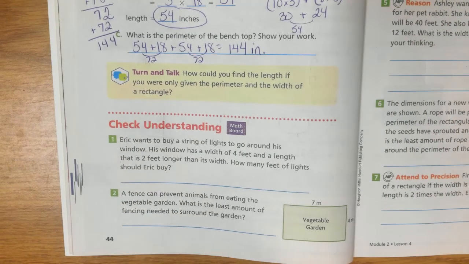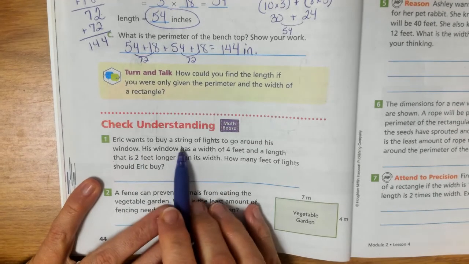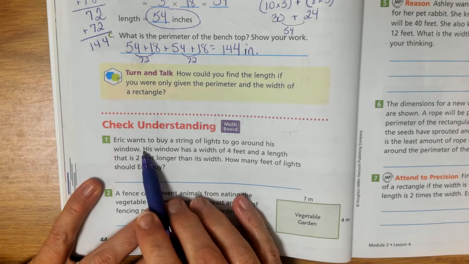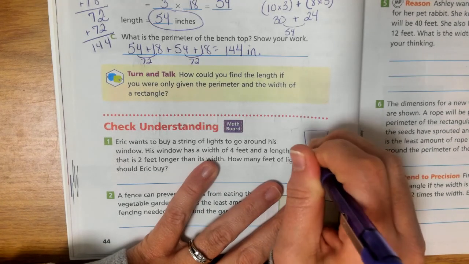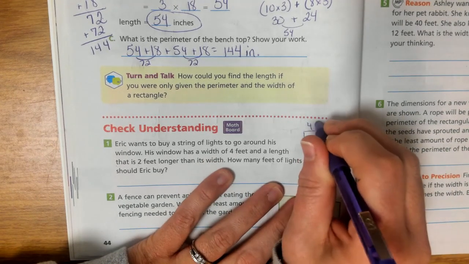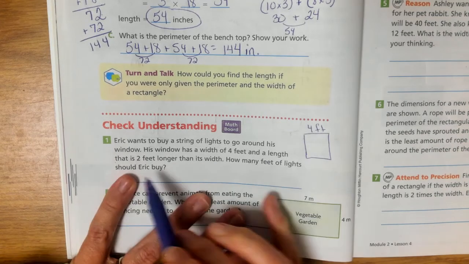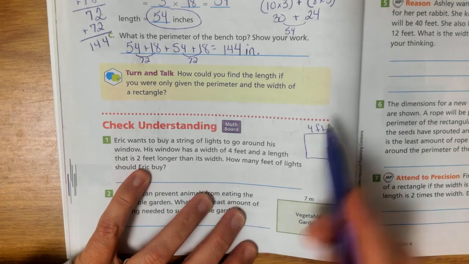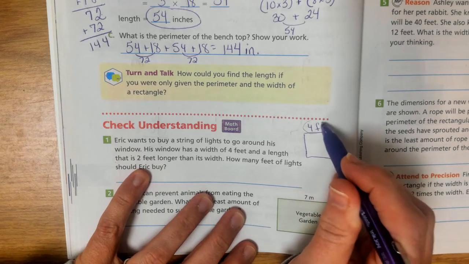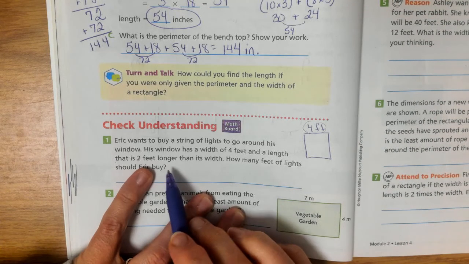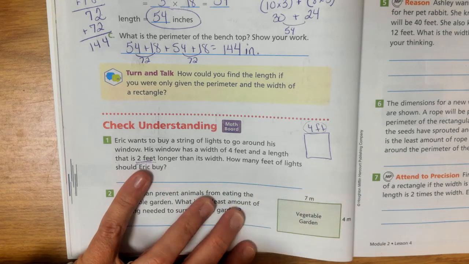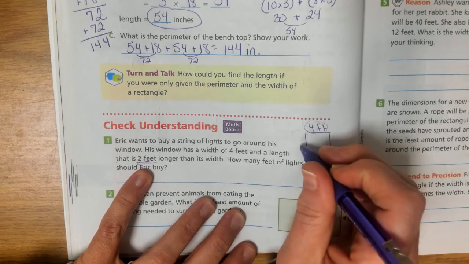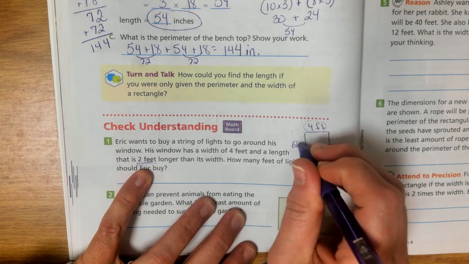So let's check for understanding. Eric wants to buy a string of lights to go around his window. His window has a width of 4 feet and a length that is 2 feet longer than the width. So I know that the width is 4 feet, but the length is 2 feet longer. So I need to add 4 plus 2. What is 4 plus 2? 4 plus 2 is 6 feet.